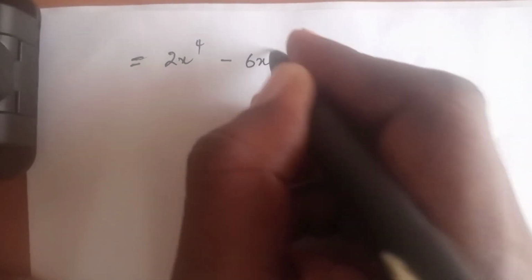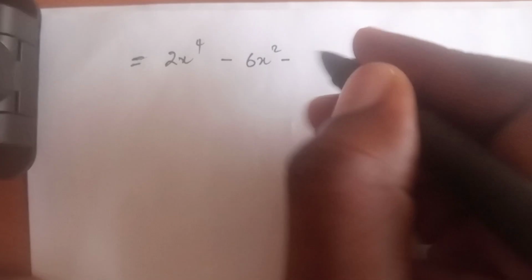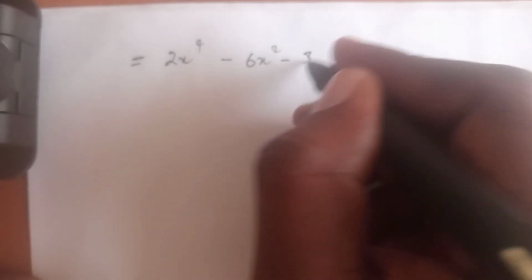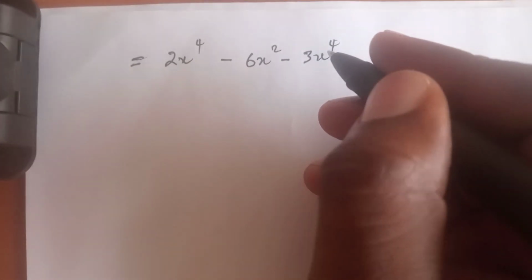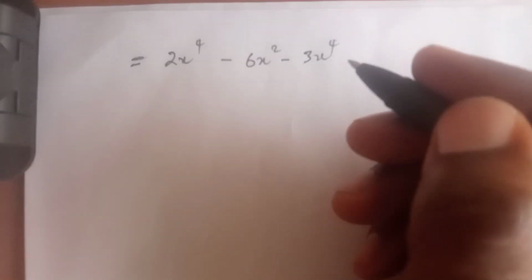Let's continue. So we have equals to 2x raised to power 4 minus 6x squared minus 3x to the power 4. Don't forget this, this is what we have from our previous workings.